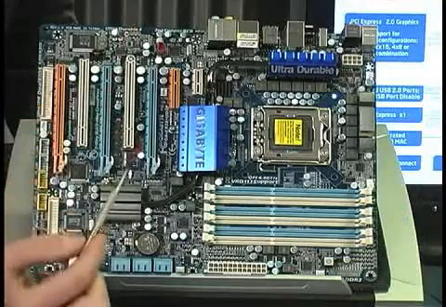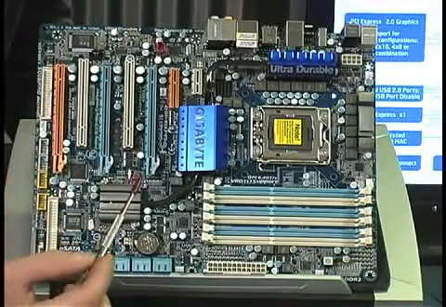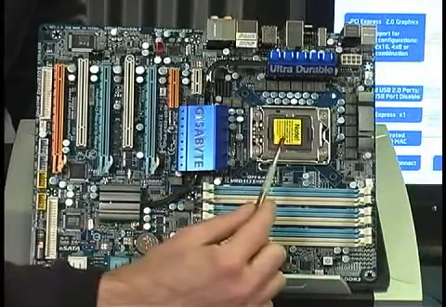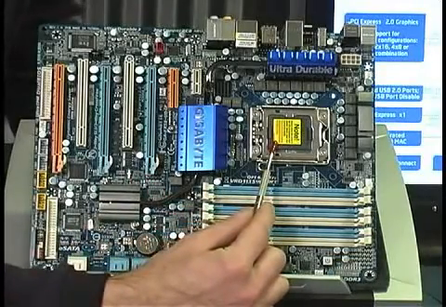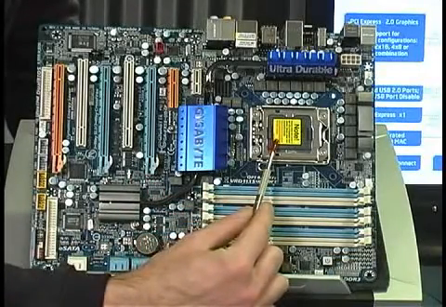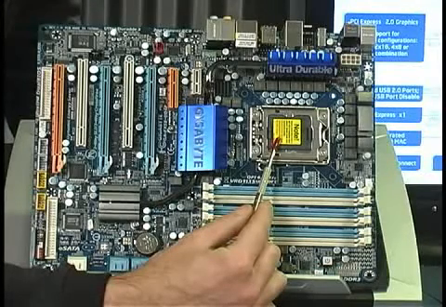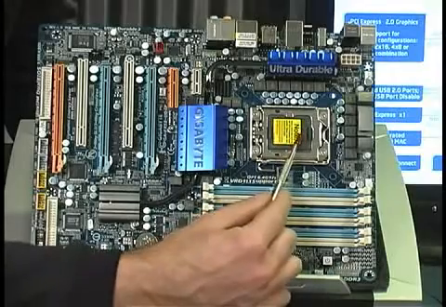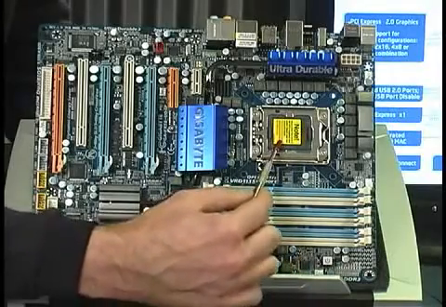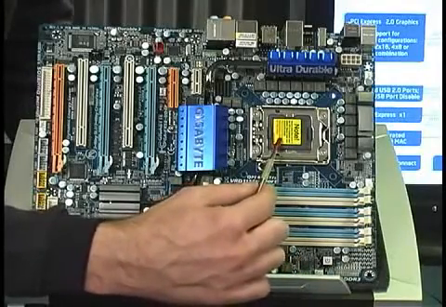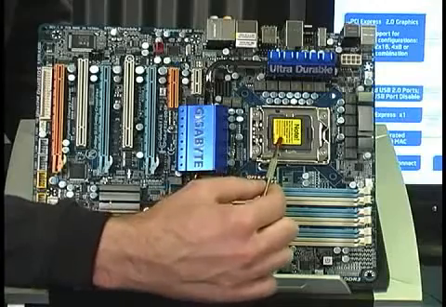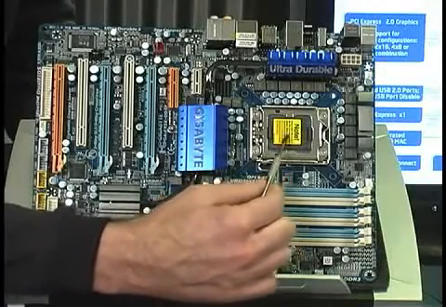Well, this motherboard is what we call an LGA 1366 socket, and that is right here. Now, the LGA 1366 stands for Land Grid Array 1366 pins. Land grid array means that the pins are actually in this socket. And that's why you'll notice this particular one still has a protective cover on it, which comes from the manufacturer, to prevent you from accidentally damaging any of the pins here.